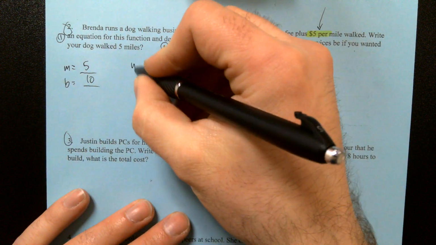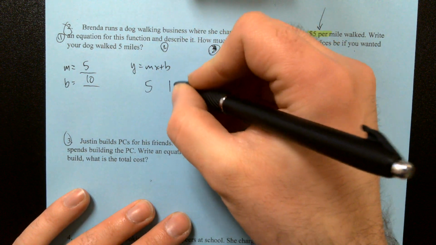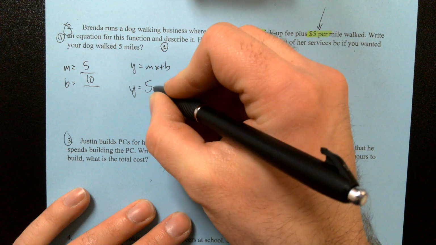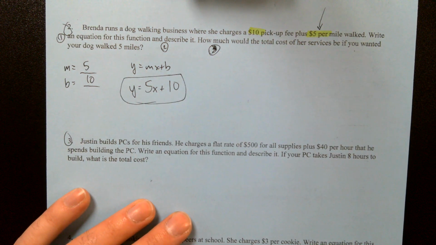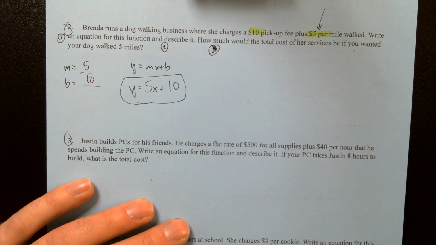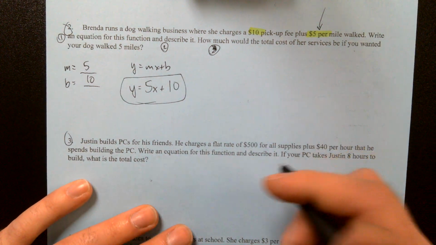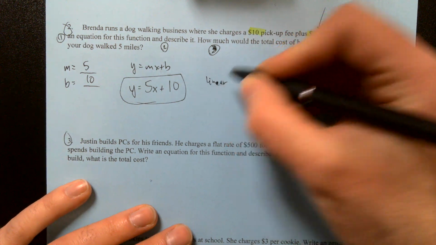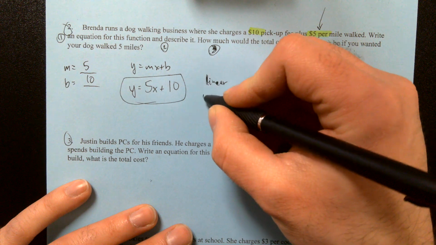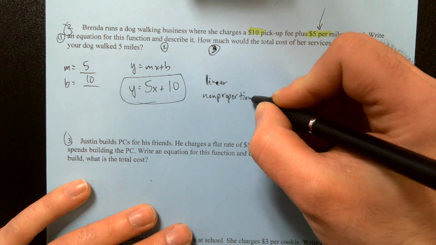So if Y is equal to MX plus B, M is 5 and B is 10, I get Y is equal to 5X plus 10. Give me a thumbs up if that's the equation you wrote for number 2. Good. Describe the function. Is that a linear function, yes or no? Yes. Definitely, there's no exponents. Is it a proportional function, yes or no? No, because there's a what? B value. Great job.